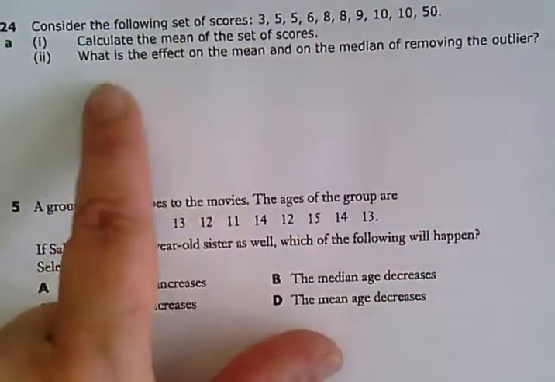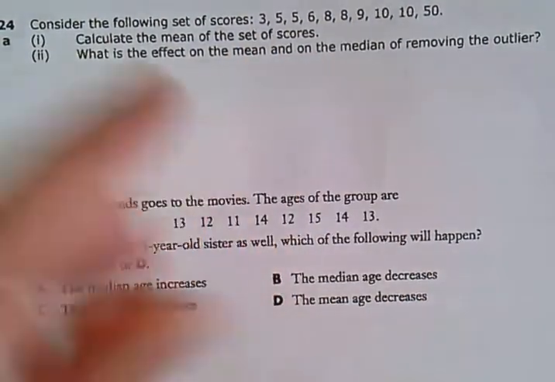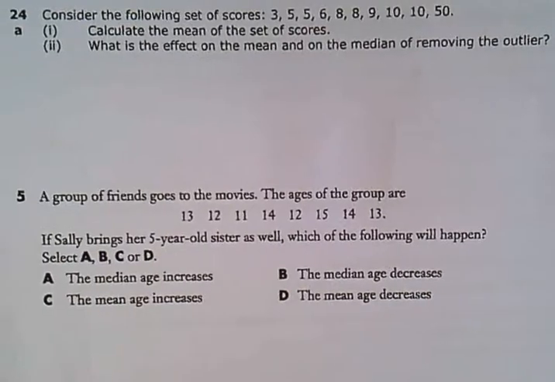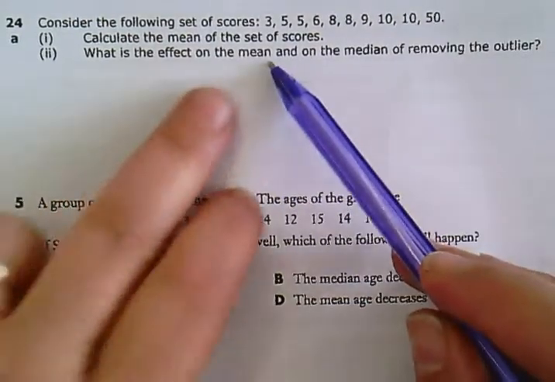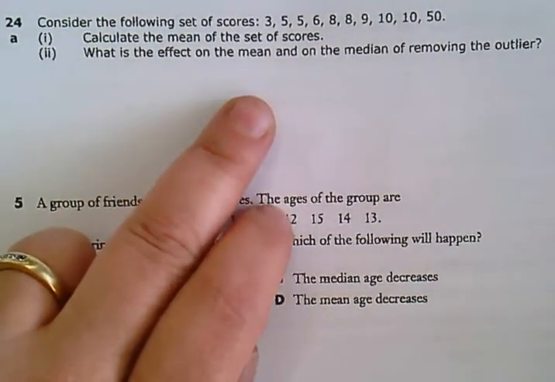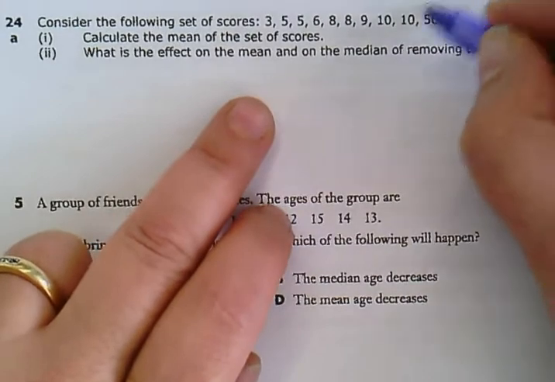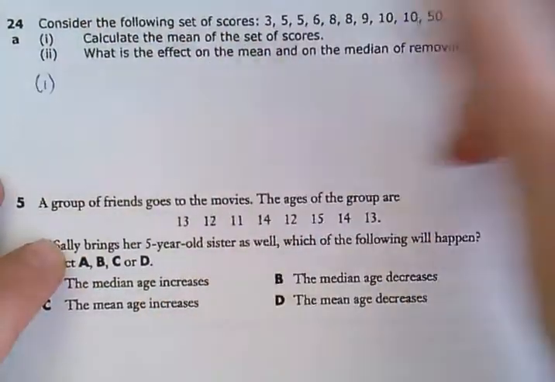Consider these scores. You have to calculate the mean of the scores, and then you have to, what is the effect on the mean and on the median of removing the outlier? It does not say what do you think would be the effect on the mean of, which one's the outlier, by the way? All right. Let's just do part one. What is the mean?